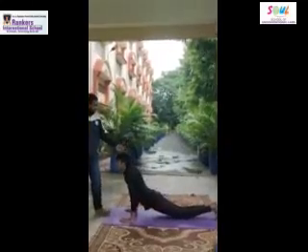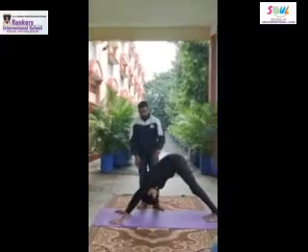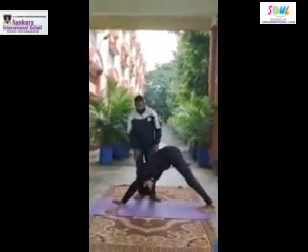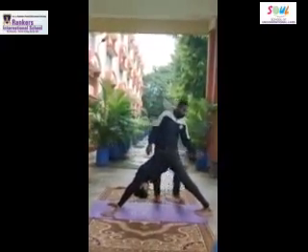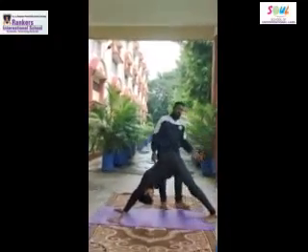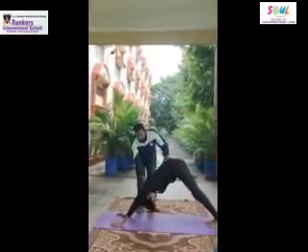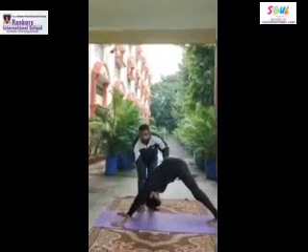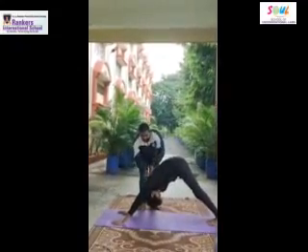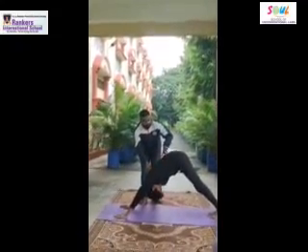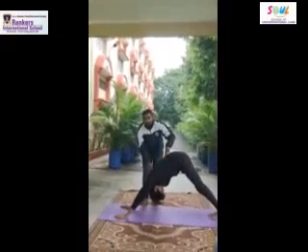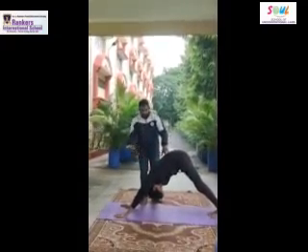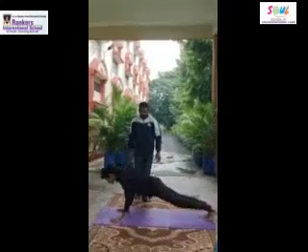Now next change. Take your leg back. Yes. Now take Parvatasana. In this step, when he is doing Parvatasana, try to touch your heels. The heels should always touch the floor, and the neck should go inside as much as possible. Get it? There must be a pain in this region, so the natural curve of your spine should be visible. Got it? Now next change. Next asana.